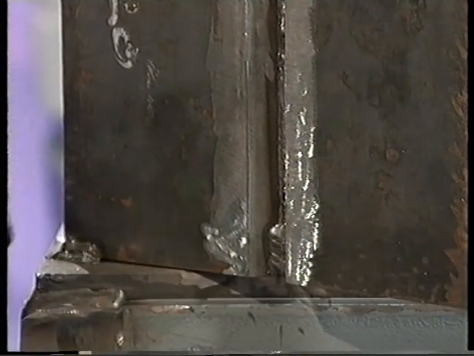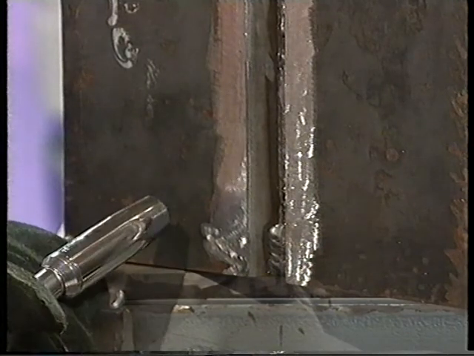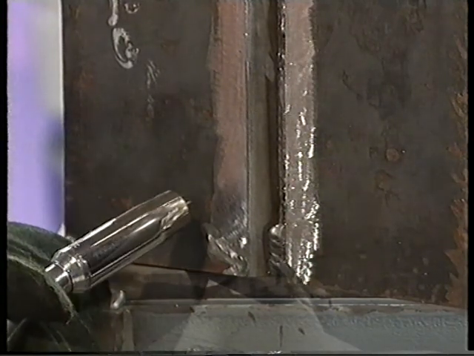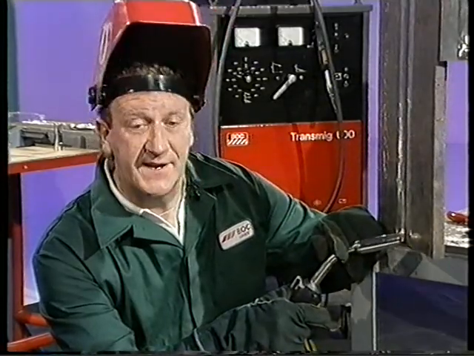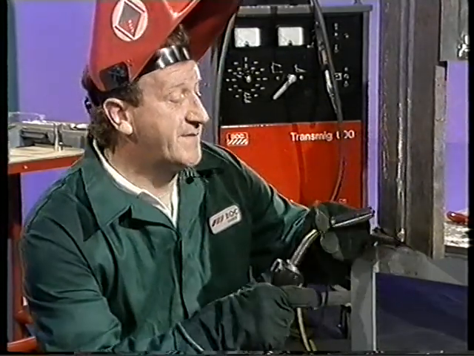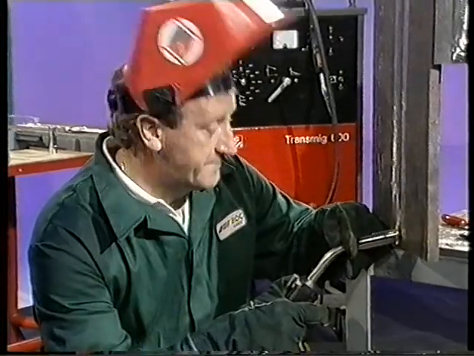But I'm going to be using a crescent weave, as it's known, where you raise the weave in the centre of the weld and dwell at the sides to ensure no undercut. This hopefully is going to produce a flat weld bead. I'll start back on the previous run again, so there'll be a small lump that we'll grind off. Right, mind your eyes.